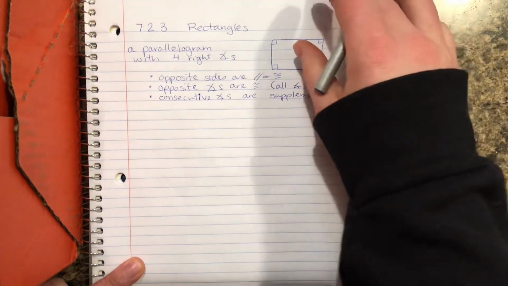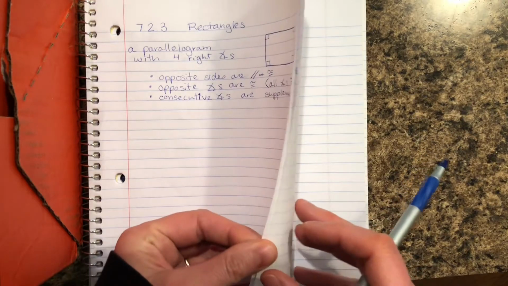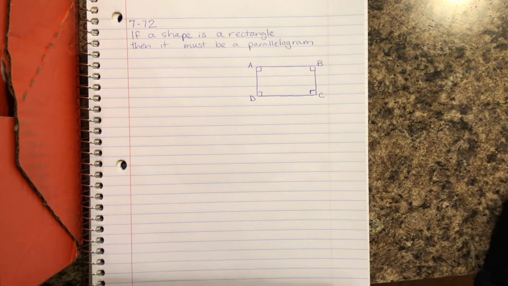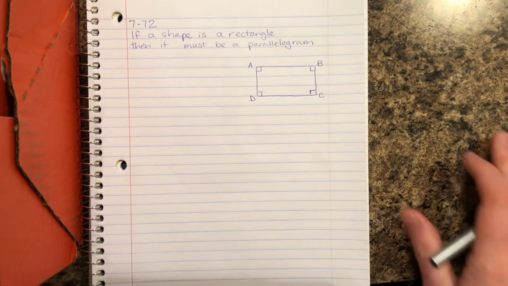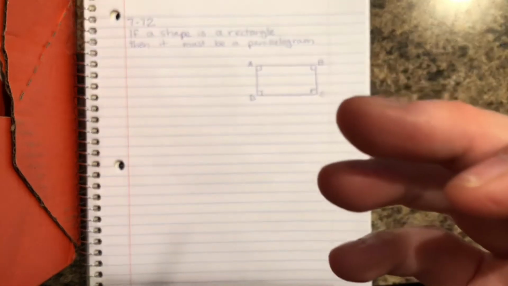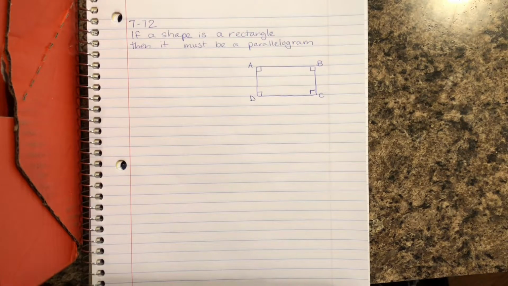Okay, so what we're going to do in this video is talk about question number 7-72. They want us to prove that if a shape is a rectangle, then it must be a parallelogram. I just told you that's a fact, but for some of these facts we need to at least be exposed to the proof of why it's true. We're not going to test you on coming up with these proofs on your own, but we're going to keep practicing proofs, and you're going to have to piece them together like a puzzle and put statements and reasons in the right spots.